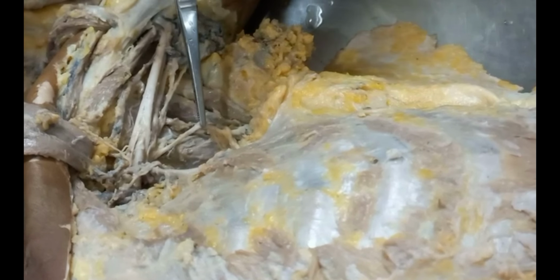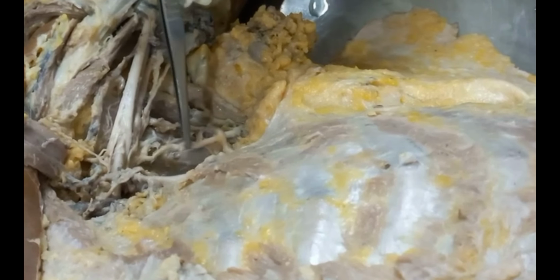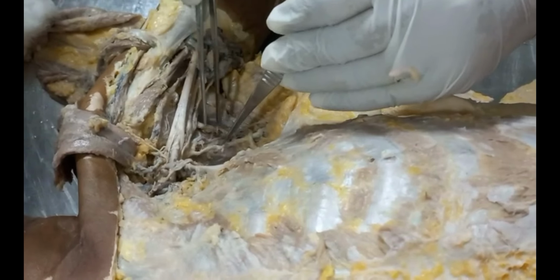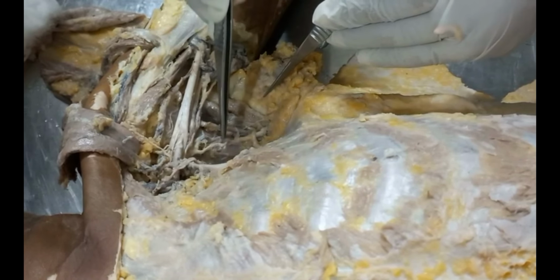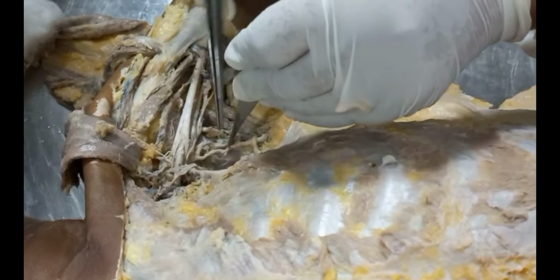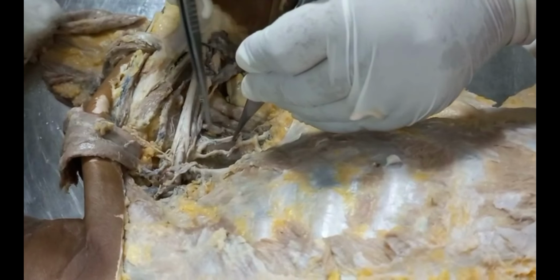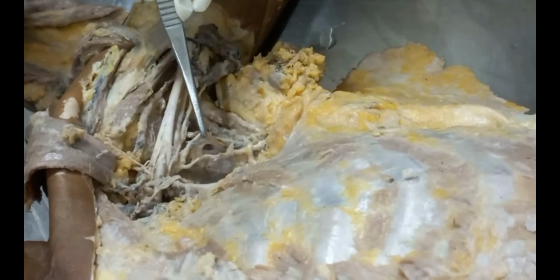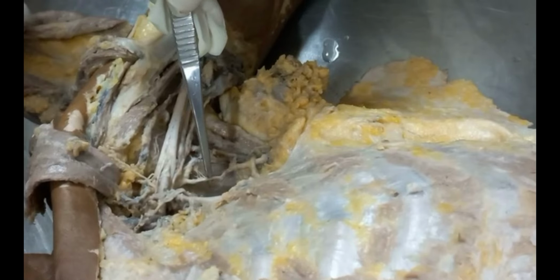Now you can see a nerve entering into the gap between the teres major and the subscapularis. This nerve, which I am lifting right now, is the lower subscapular nerve. This is the nerve to latissimus dorsi.